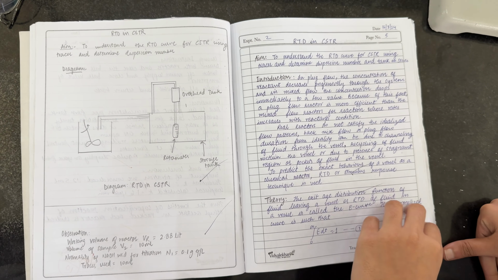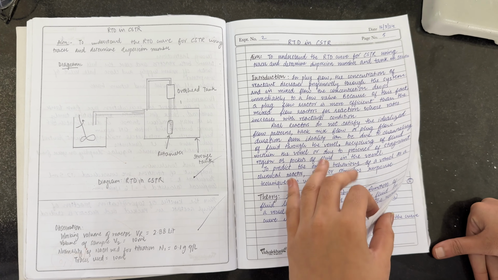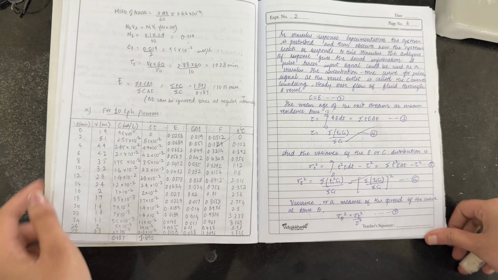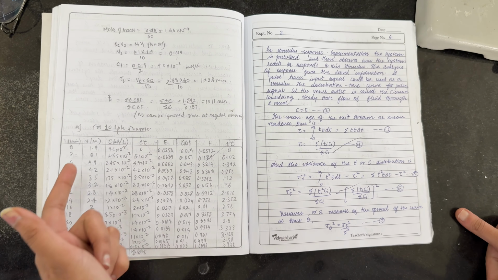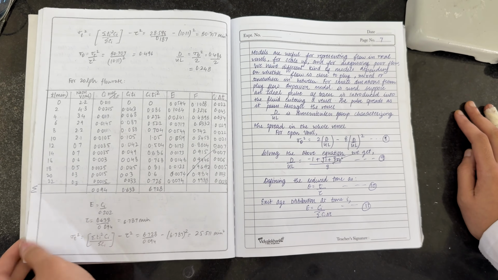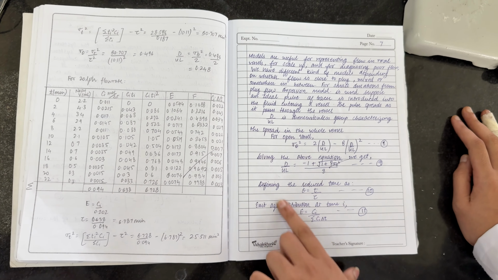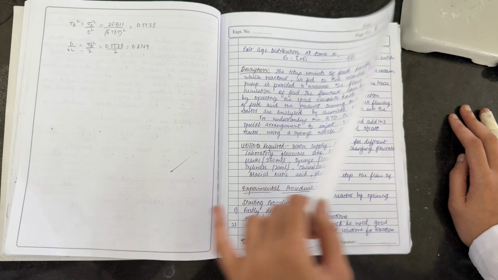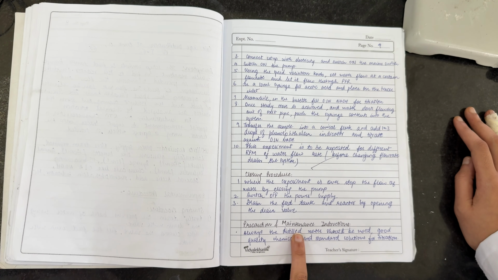This is the lab manual for RTD CSTR, and these are the readings that you will get. You need to calculate it for two flow rates. This is for 10 LPH and this is for 20 LPH, and you have to solve it. Procedure. And now we are on the precautions part.